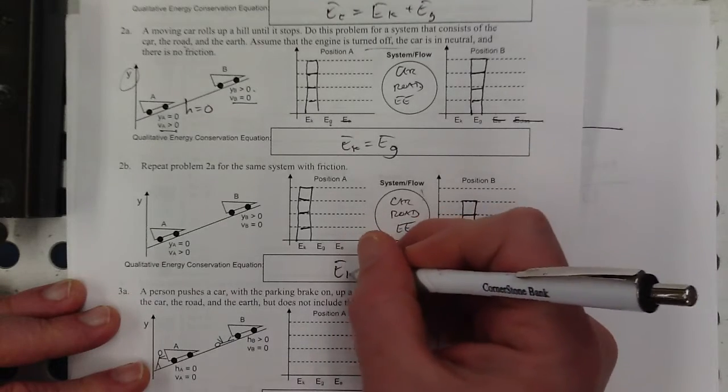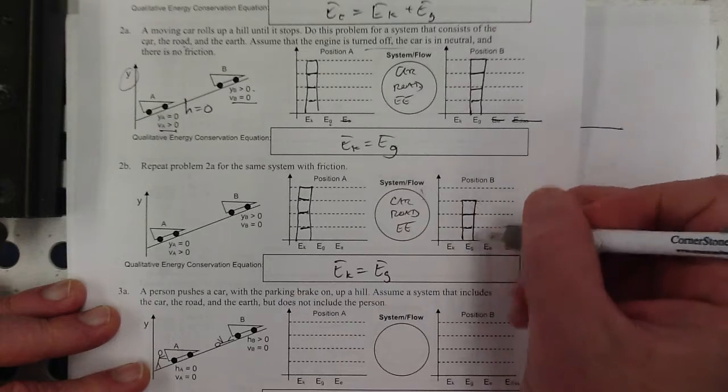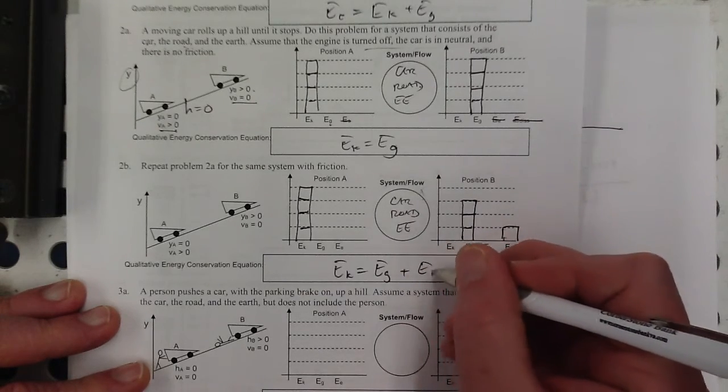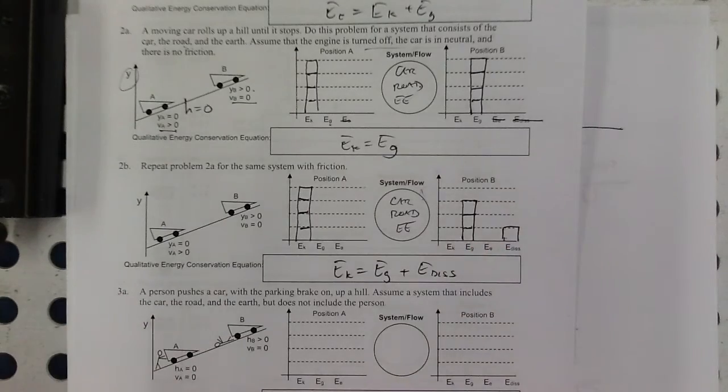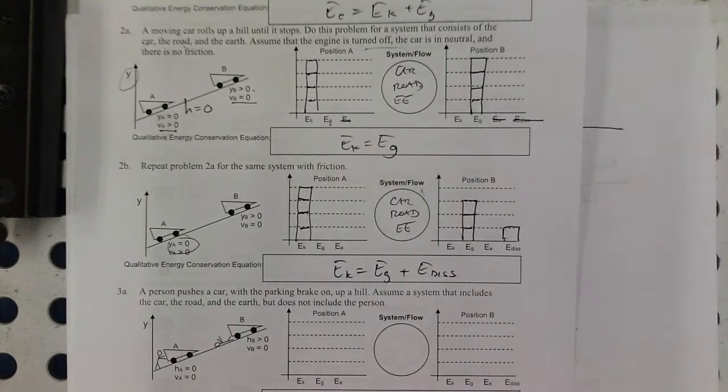It should make sense to you, I hope, that if there was friction, it wouldn't go as high, right? Because a little bit of the energy is dissipated. And this is the 0 height again. Okay.